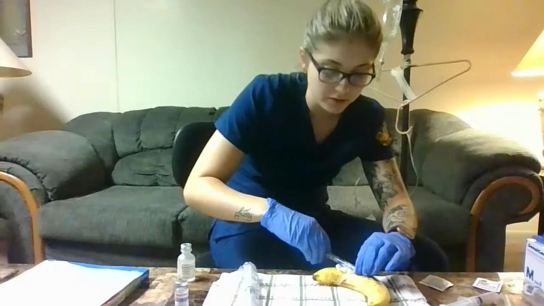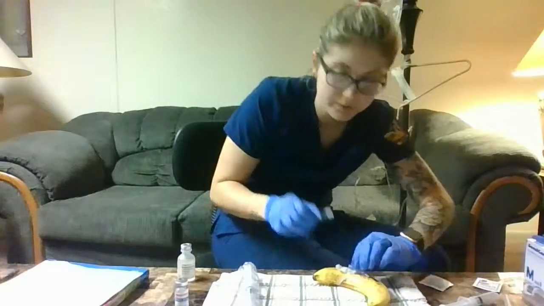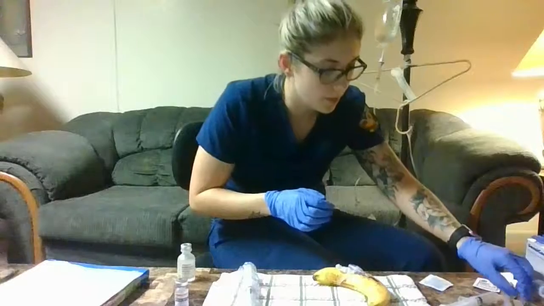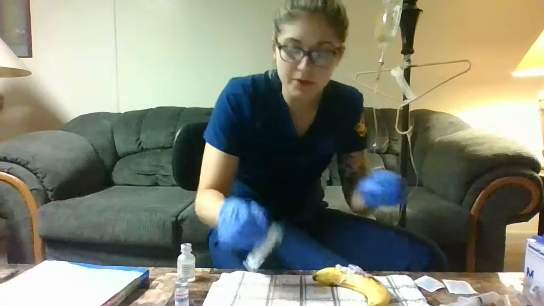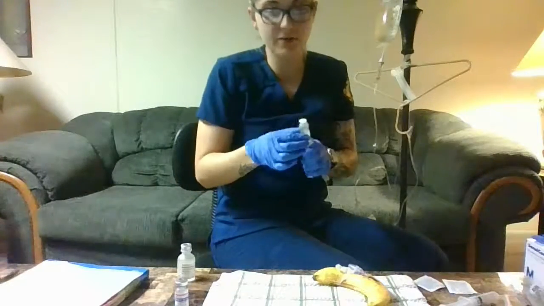We are going to remove our medication syringe. We're going to clean the port again. And then we're going to flush again with 5 milliliters of the saline.